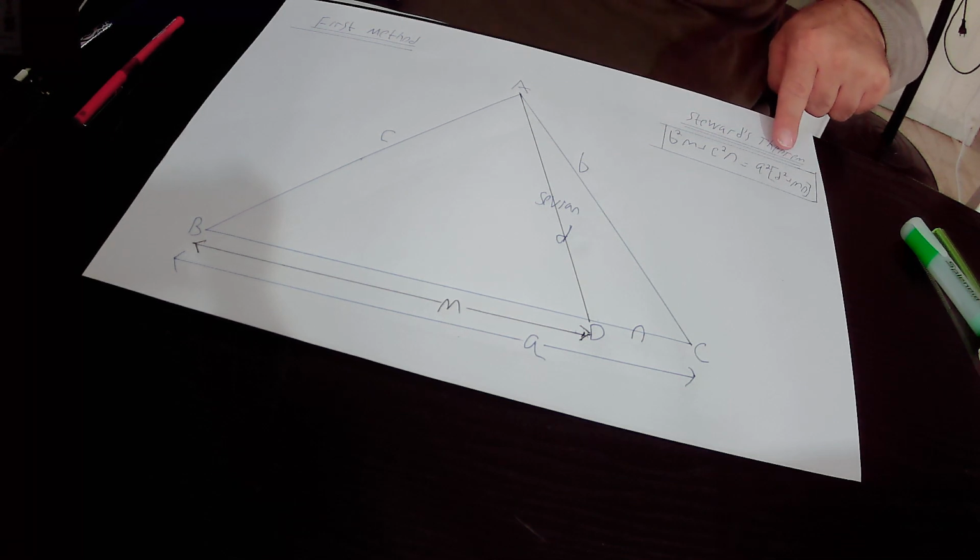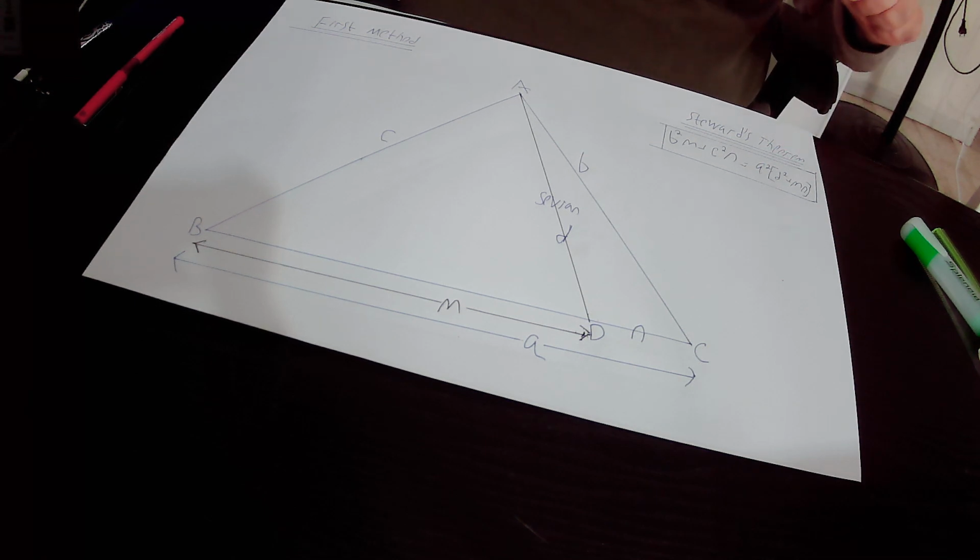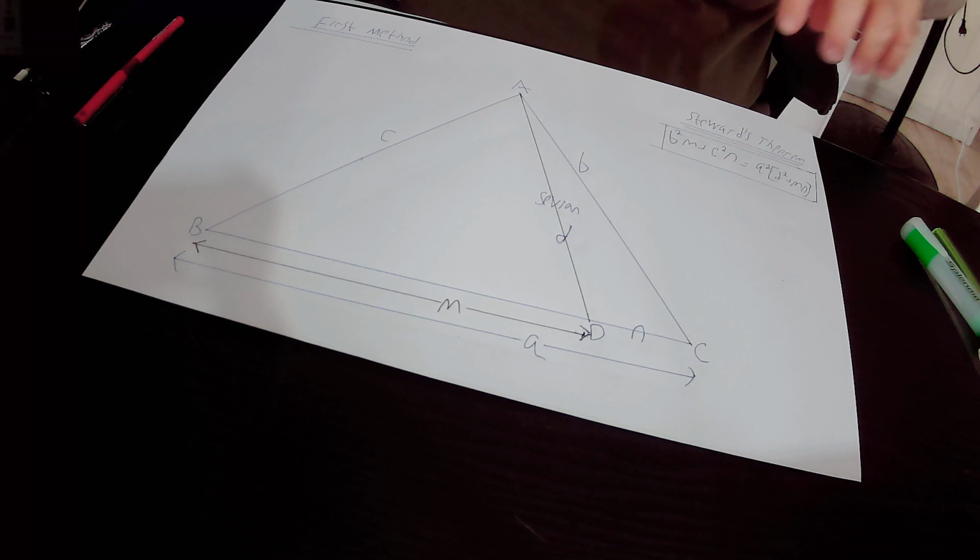Inside the brackets we have d squared plus m times n. We'll prove that Stewart's theorem is true, that is to say that this equation is true, in two different methods.